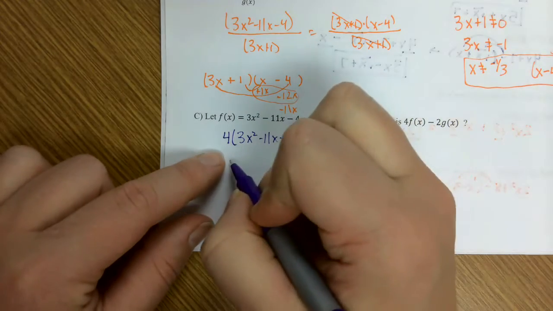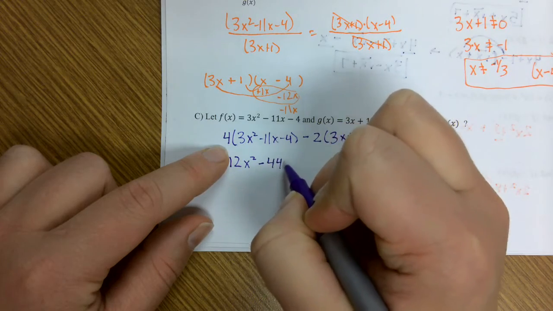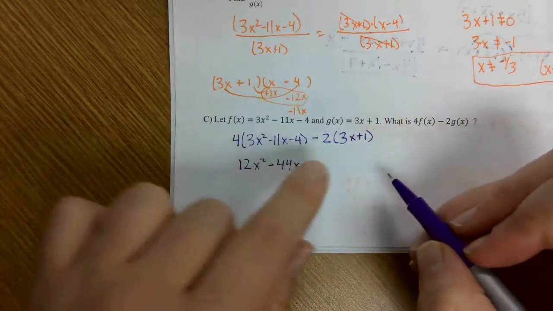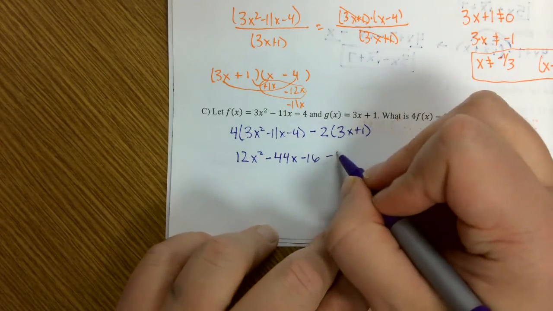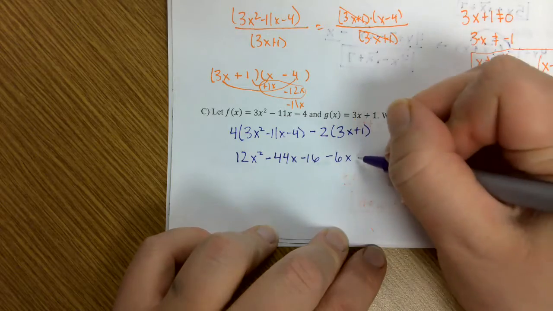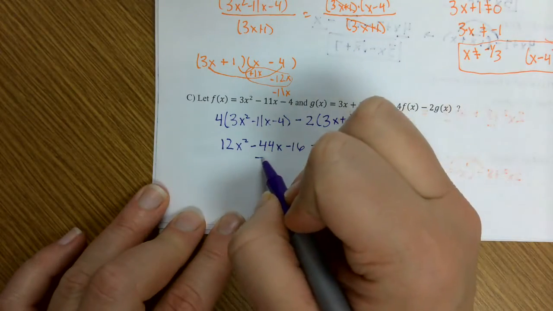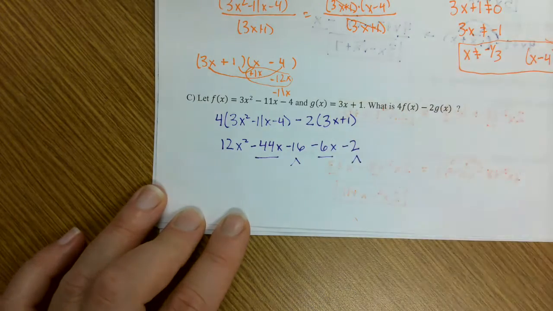So 4 times 3 would give me 12x squared. 4 times negative 11 is negative 44x. 4 times 4, and since this is negative, it would be negative 16. The subtraction stays with that too, so this is a negative 2 times 3, which is a negative 6x. Negative 2 times 1 is a negative 2. Now I can combine any like terms. So here's 2 x's, so I can combine those. Here's numbers, I can combine those.